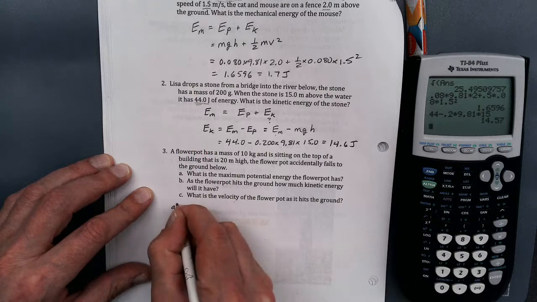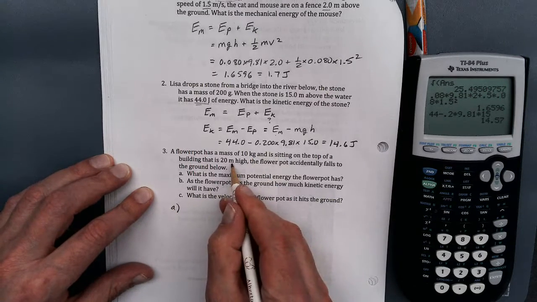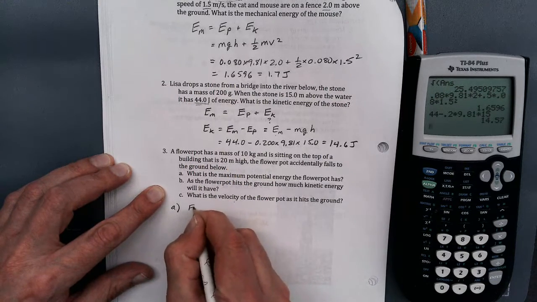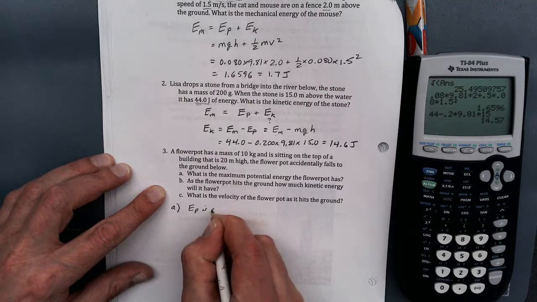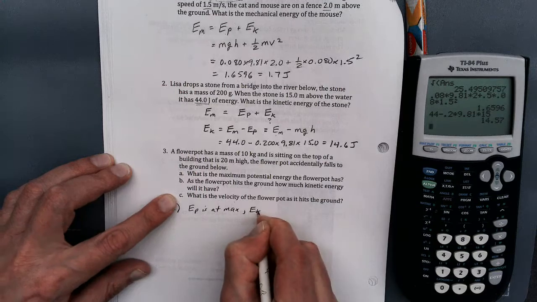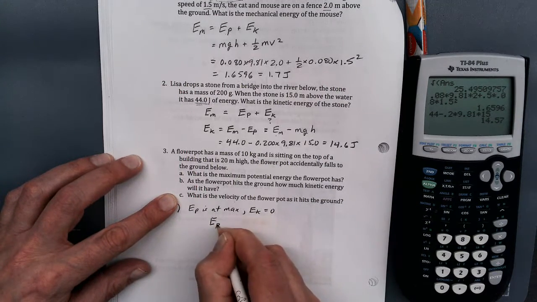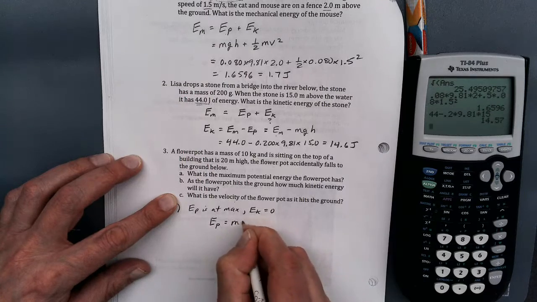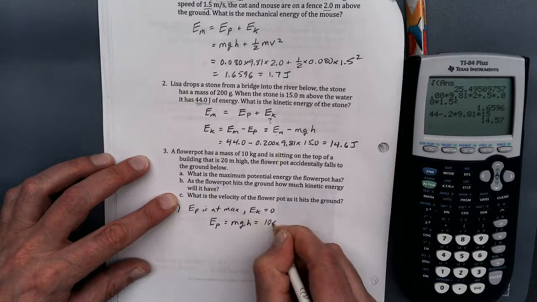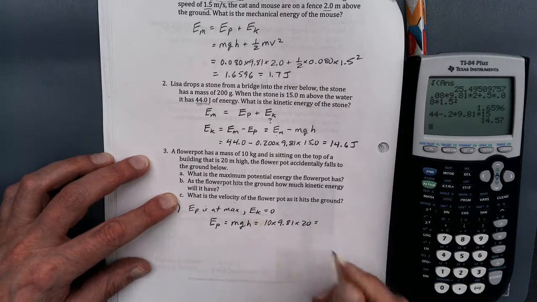Well, in part A, we have a mass, we have acceleration due to gravity, and we have the height. So the total energy is EP. EP is at max, EK equals 0. So the potential energy is equal to m times g times h. 10 kilograms multiplied by 9.81 multiplied by 20 meters.